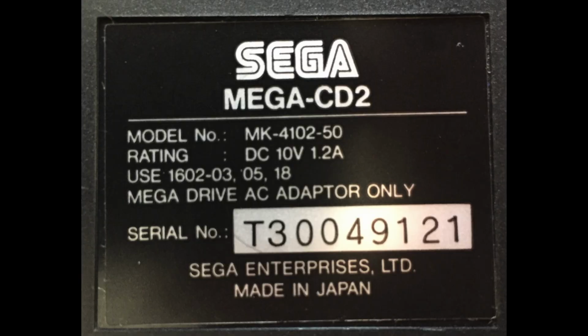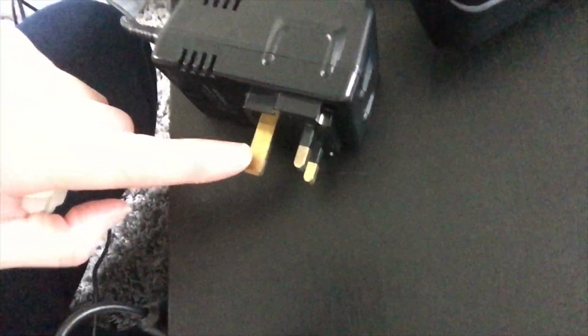When I look at my Mega CD, then you will see that it is also a general code. Over here I have the model number MK4102 and 50 at the end. So it's a universal drive. But when I bought it, there was a special adapter with it. You can see it's a UK adapter. So you need a converter for that, and this piece of plastic.